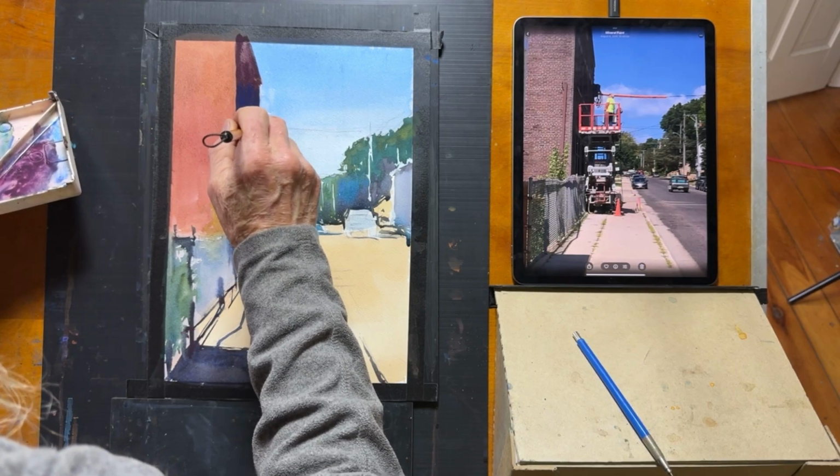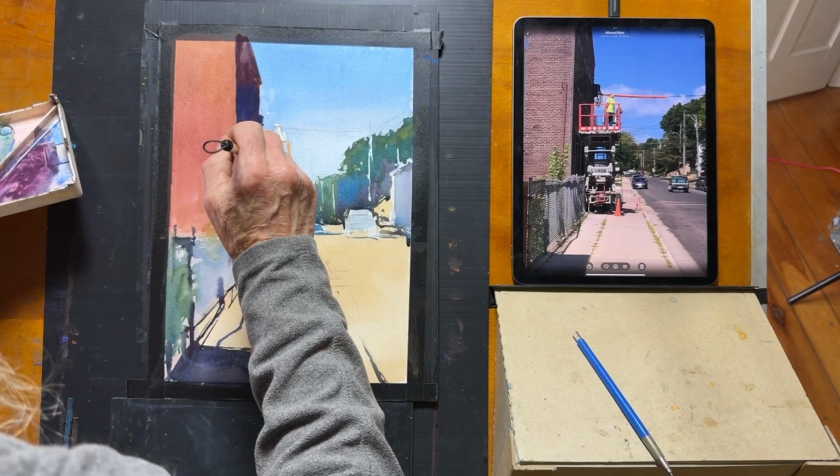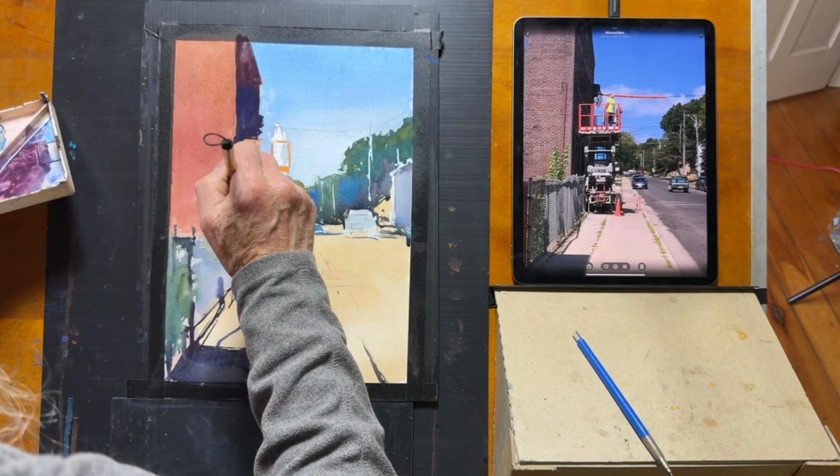My cats are very active this afternoon. Oops.